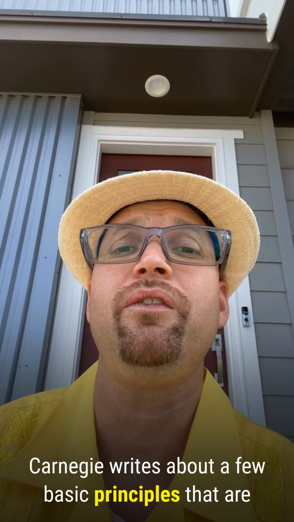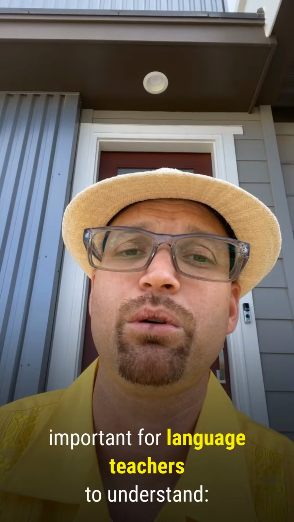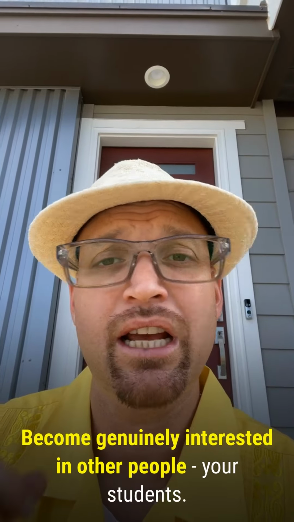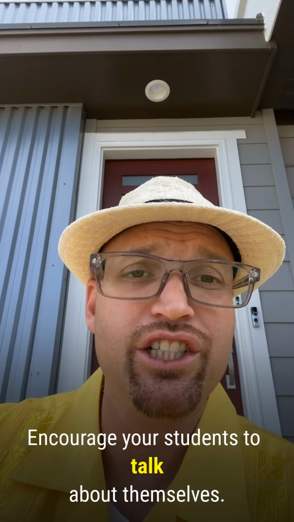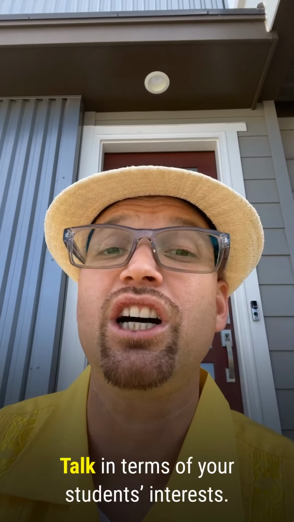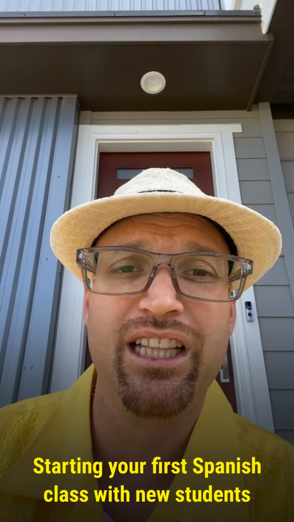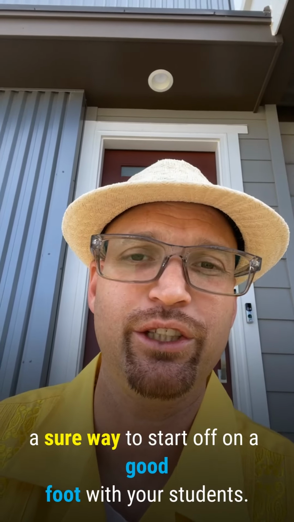In the above-mentioned book, Carnegie writes about a few basic principles that are important for language teachers to understand, which are to become genuinely interested in other people, your students, to be a good listener, to encourage your students to talk about themselves, to talk in terms of your students' interests, and to make your students feel important. Starting your first Spanish class with new students by making small talk and asking a lot of te gusta questions is a sure way to start off on a good foot with your students.